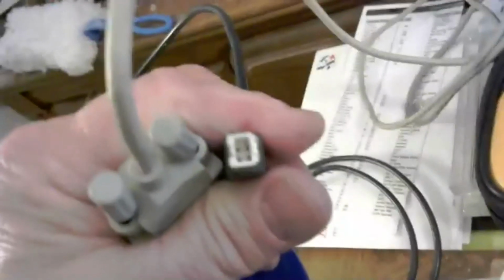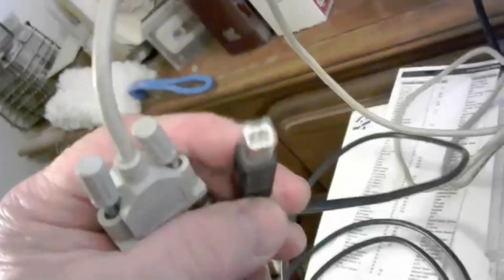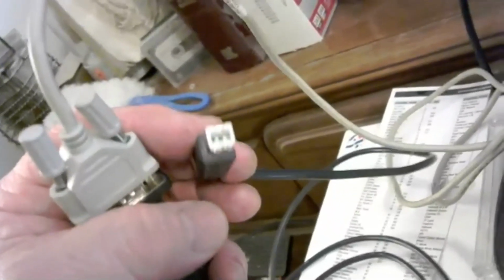You see that? Yep. So this is the end that goes into a printer. So this cable I got in my hand without the adapter is a printer cable. You see what I'm saying?